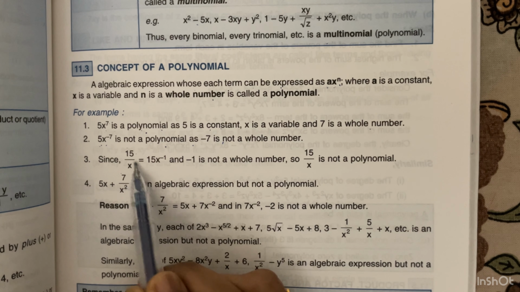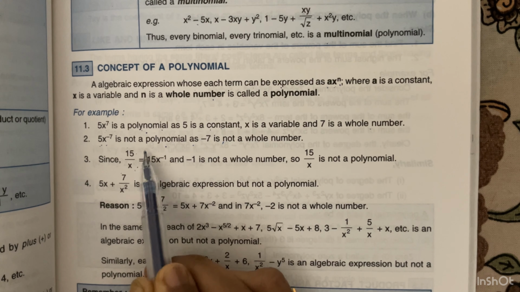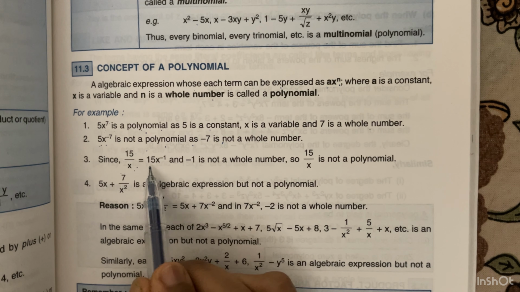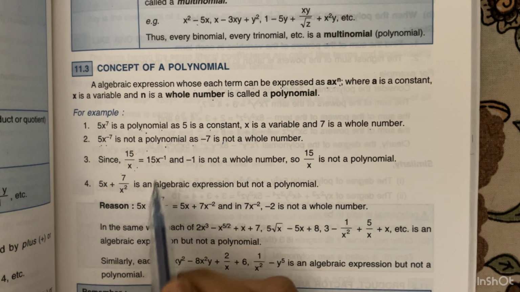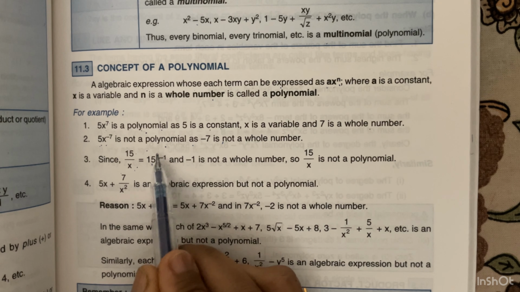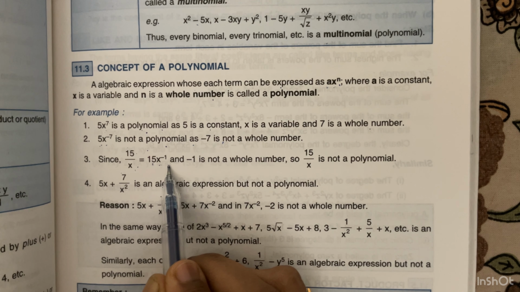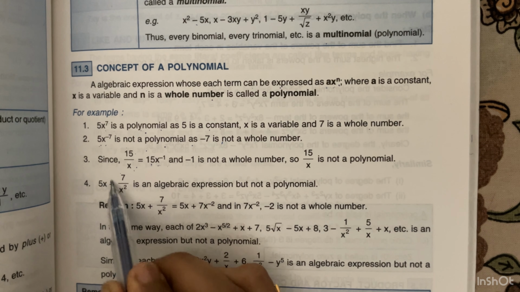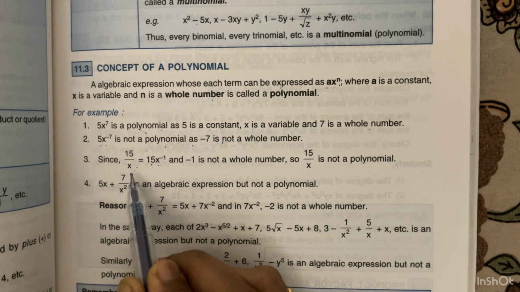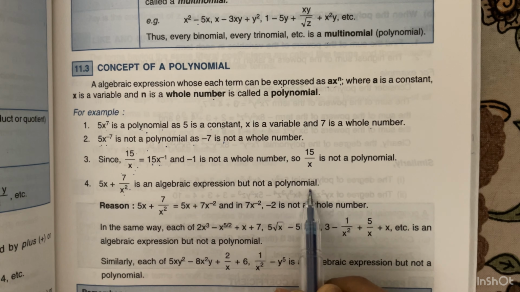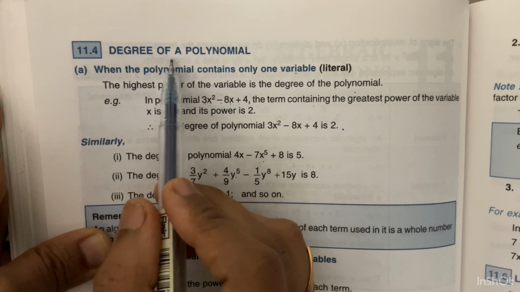Now look at this, 15 by x. When I shift x from the denominator to the numerator, its power changes from plus to minus. So I have 15x raised to the power minus 1. 15 is a constant, that is correct, x is a variable, that is correct, but this power is not a whole number, so hence this is not a polynomial. Now look at this, 5x, this is a polynomial, but in this case I shift to the numerator, it will become minus 2. Again this is not a polynomial.